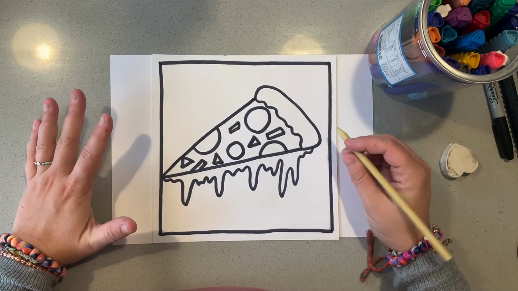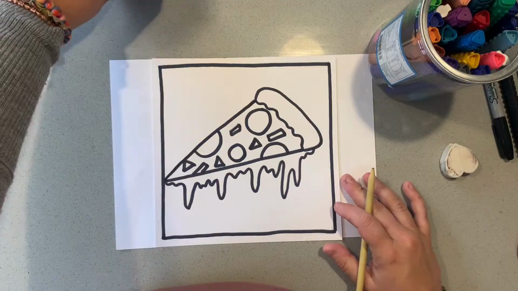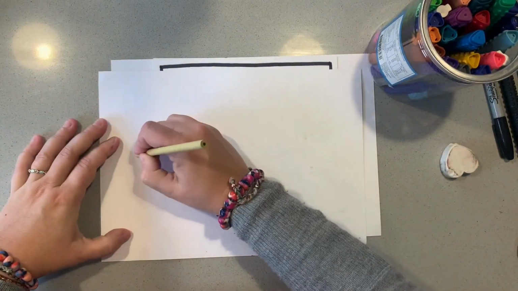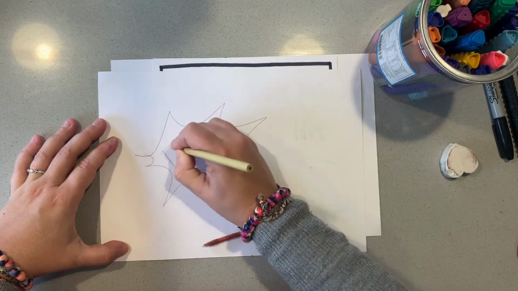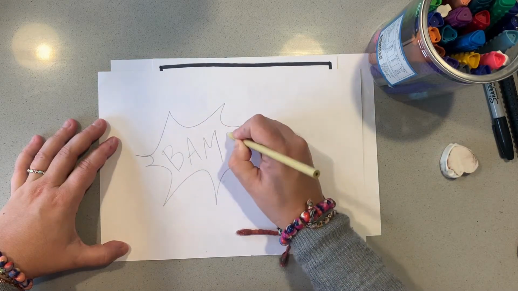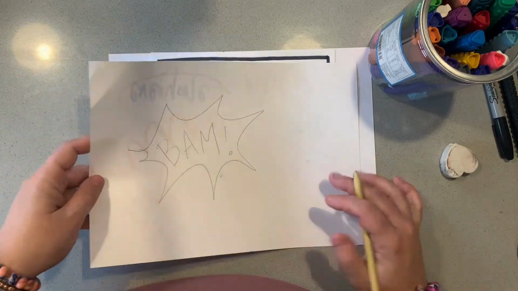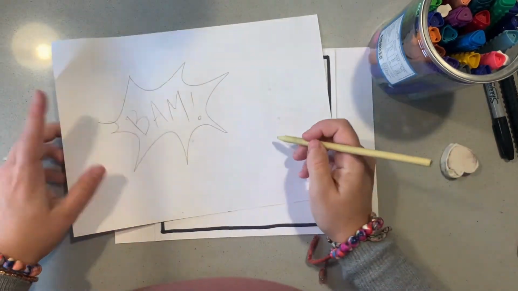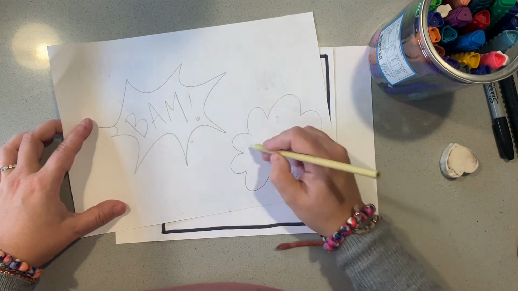So what we're going to do is, firstly, you can do a bit of a bubble. Now, he used to do things like this. So really make a statement with a word and a bubble around it. You could also do something like this, more of a cloud.